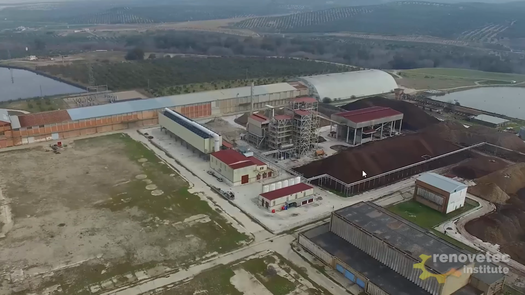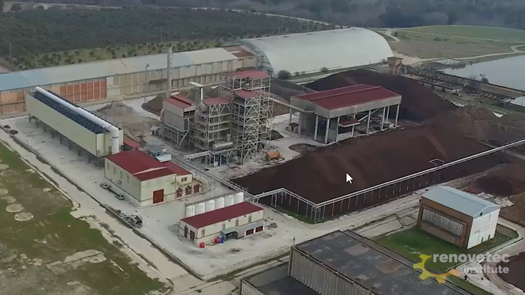One of them is the warehouse. See the big amount of olive marc, the fuel that we have accumulated here around the plant. This is the covered warehouse, the conveyor, the boiler.